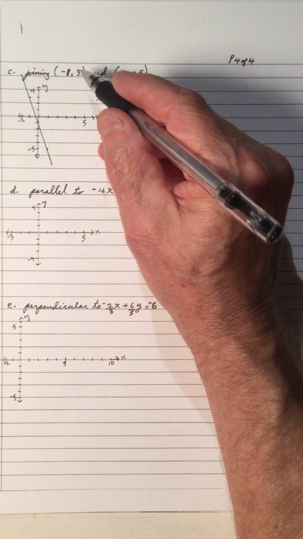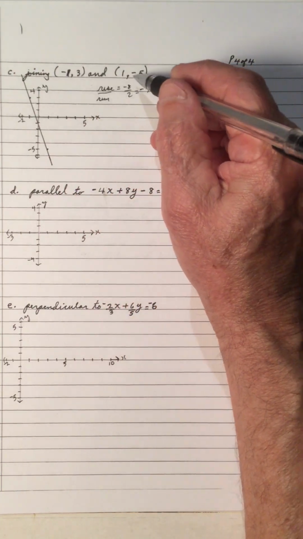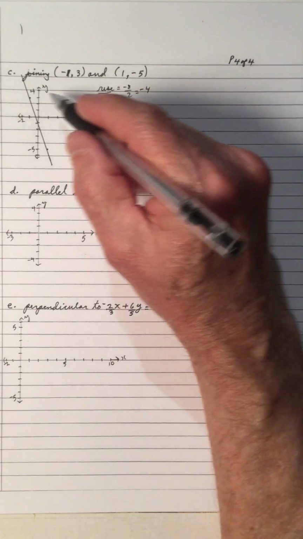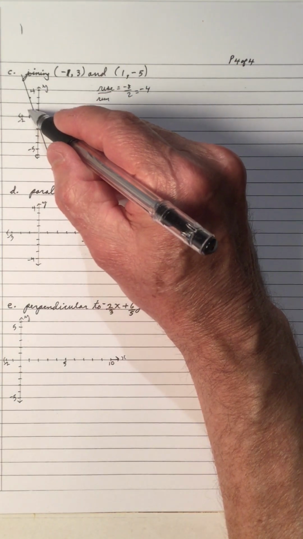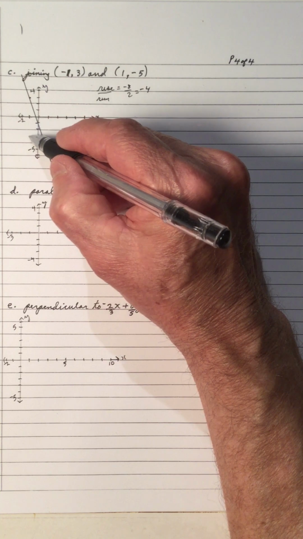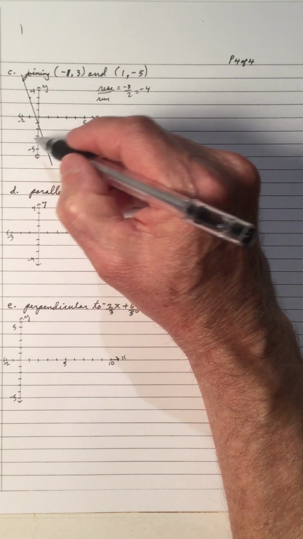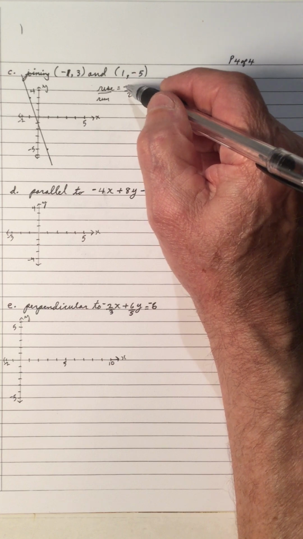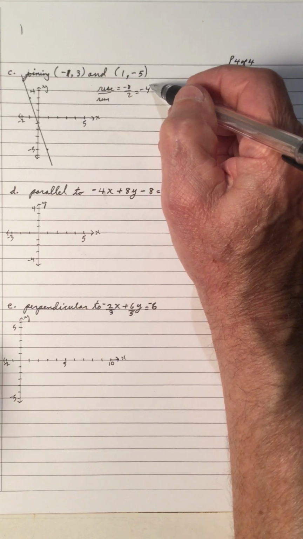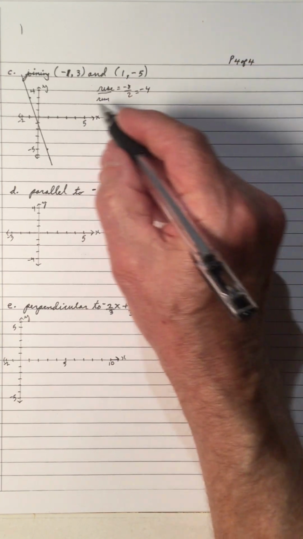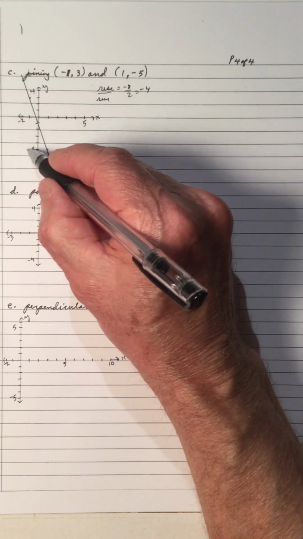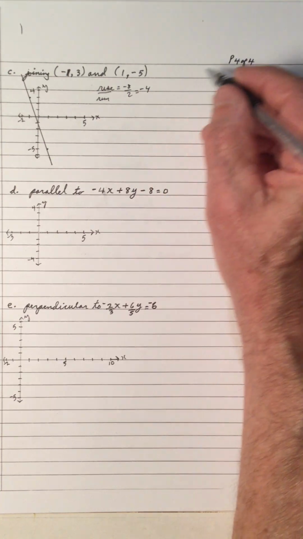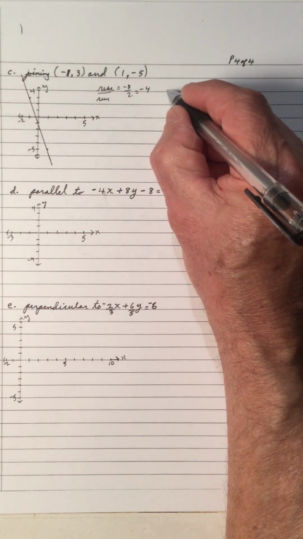Let's see if we have it right. Did I say 1, 2, 3, 4, 5, 6, 7, 8, and we go from 1 to -1. Okay, perfect, -4. Now, there's another way to figure out the slope.